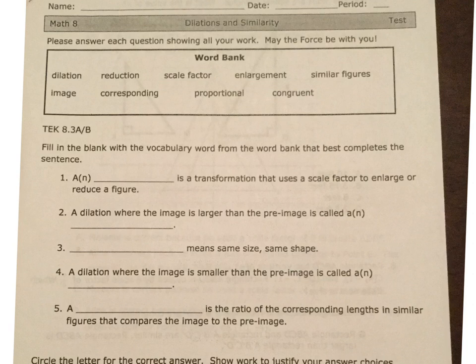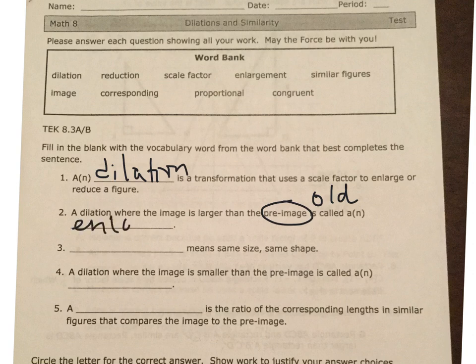Okay, a transformation that uses a scale factor, that's your dilation. Dilation where the image is larger than the pre-image, this is your old one. So if the image is larger, that's an enlargement.